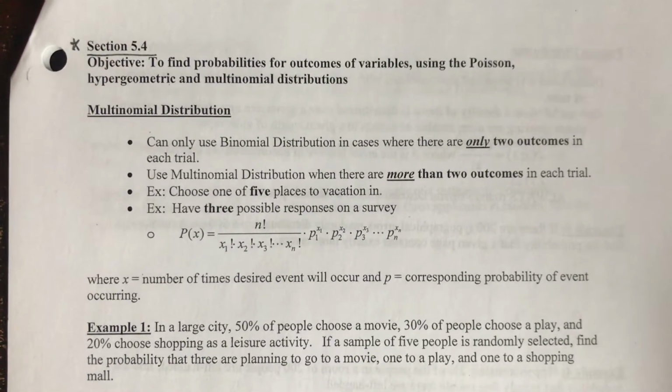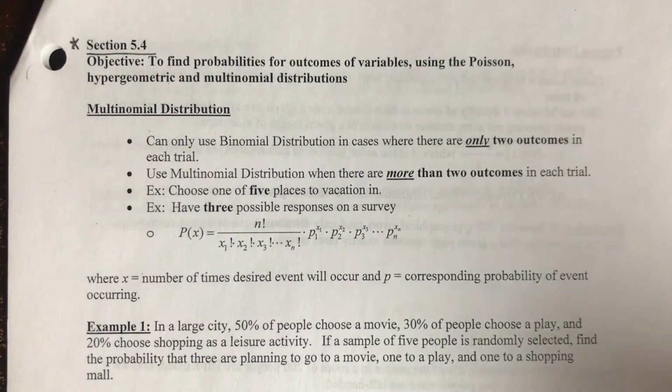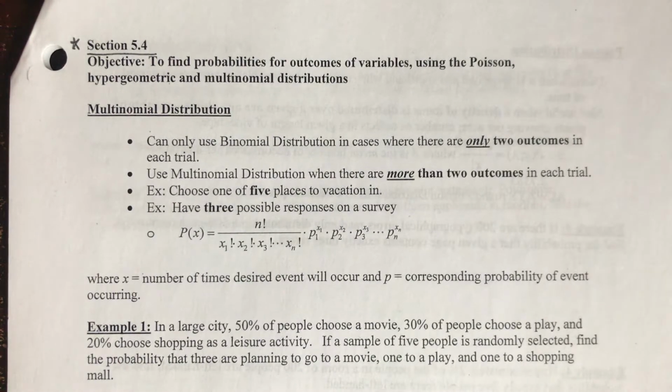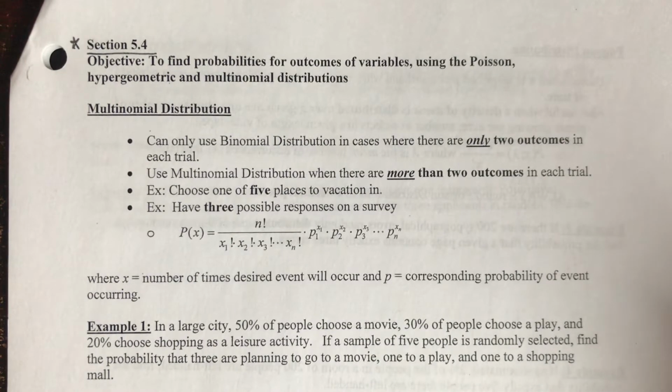Hello, today we're going to be taking some notes on section 5.4. Our lesson begins on page 7 of your chapter 5 notes packet. We have so far learned in this chapter regular plain old-fashioned probability distributions. They were the tables in sections 5.1 and 5.2. And then in section 5.3 we learned the binomial distribution. So now in section 5.4 we're going to be talking about the multinomial distribution.